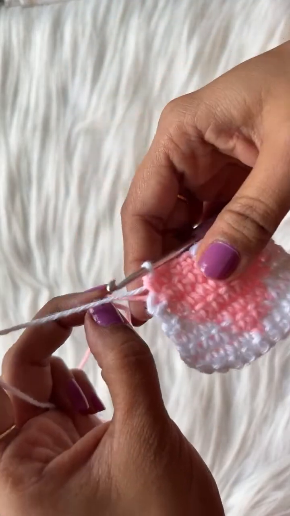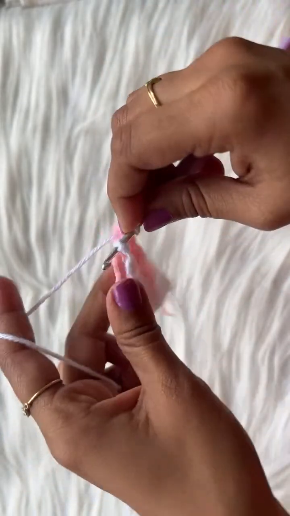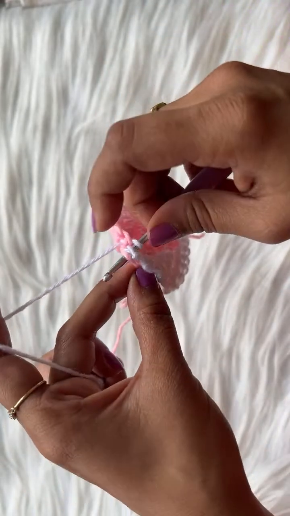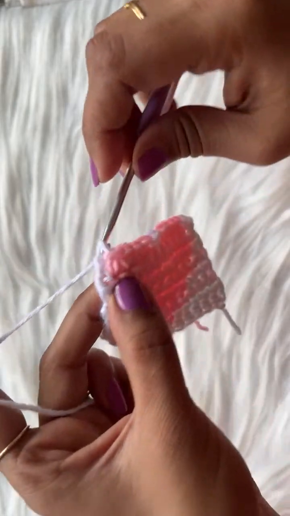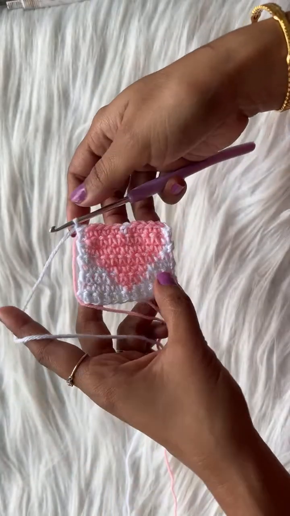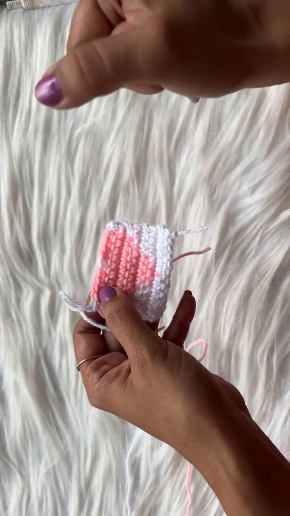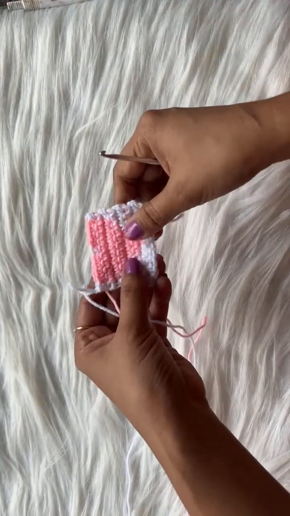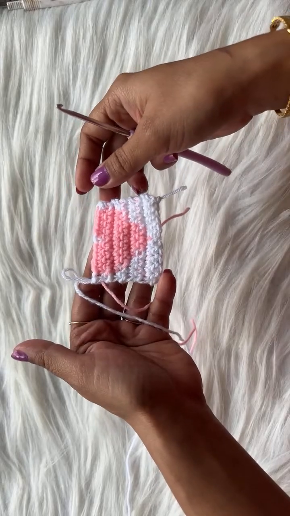Pull the pink color to make the stitch a little bit tight. Insert the hook in the last stitch. Your pink color should be on top of the hook. Pull the white yarn and do your single crochet and do a chain 1. So guys, only one more round for heart is remaining, then we will be completing our square. So the heart shape has started forming.